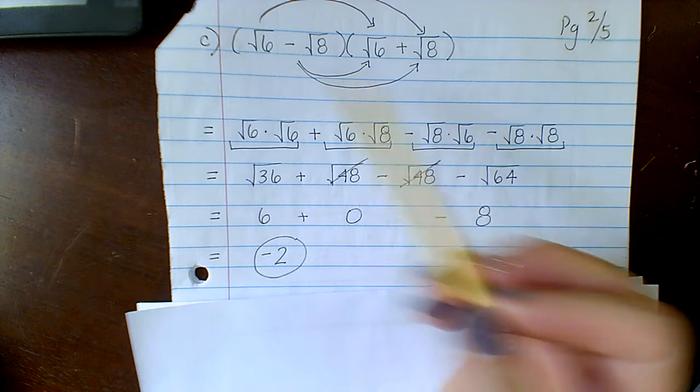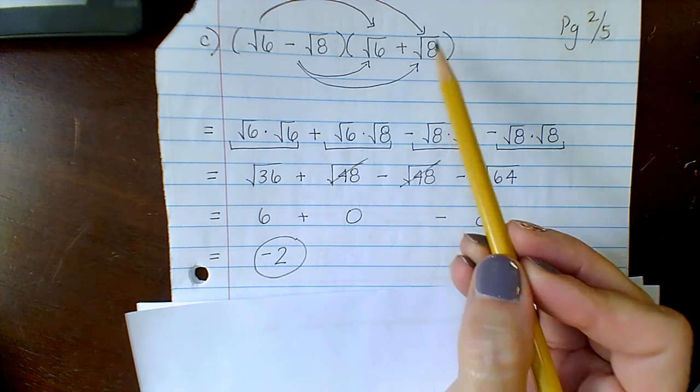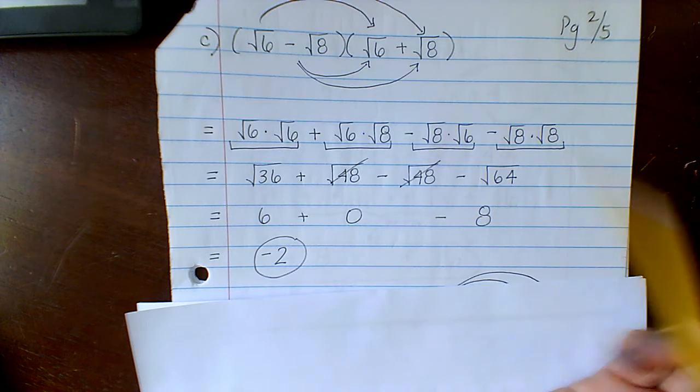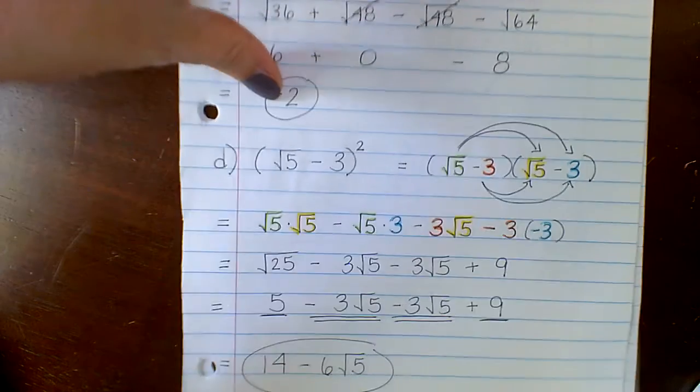But here's what's happening. This is FOIL, or the distributive property. So that's root 6 times root 6, root 6 times root 8, minus root 8 times root 6, minus root 8 times positive root 8. So here's all the behind the scenes stuff.